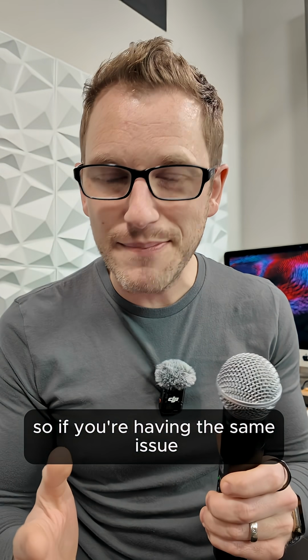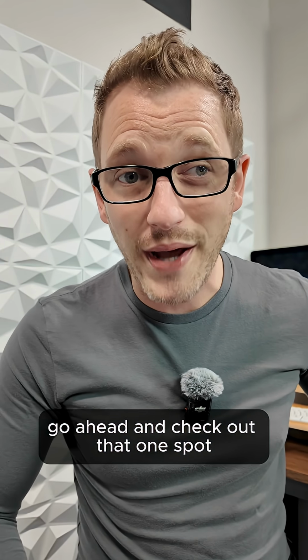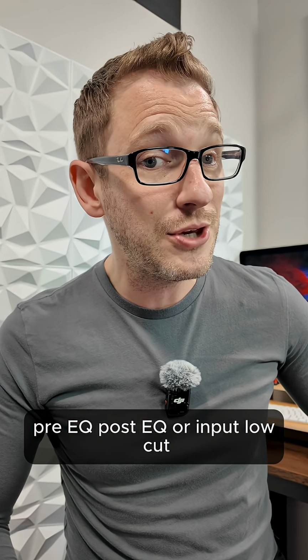So if you're having the same issue where you're adjusting things at front of house and it's changing the volumes for your musicians, go ahead and check out that one spot to make sure that they are set to pre-fader, pre-EQ, post-EQ, or input low cut.